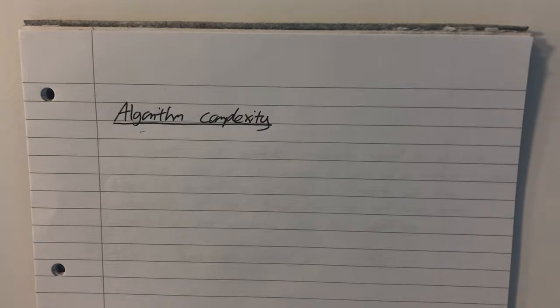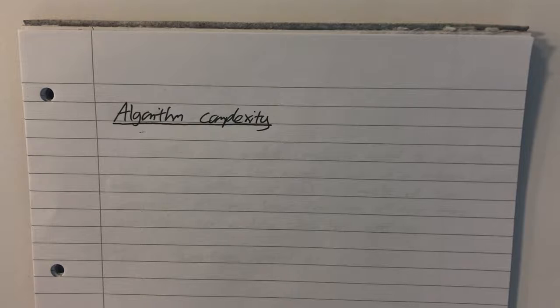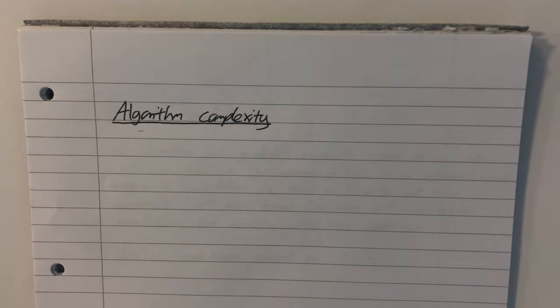Yeah, a very quick video on algorithm complexity. So algorithm complexity is a measure of how long an algorithm will take to run relative to how much data it's getting. The more complex an algorithm, the less efficient it is. The idea is to keep algorithm complexity at a minimum where possible.